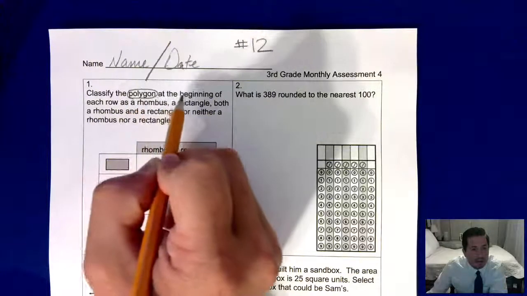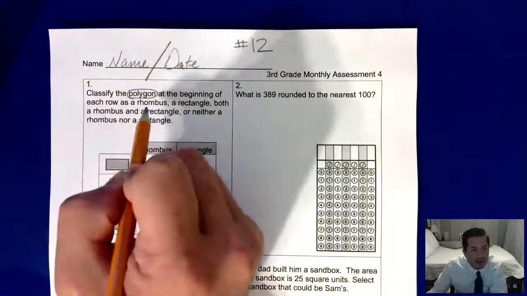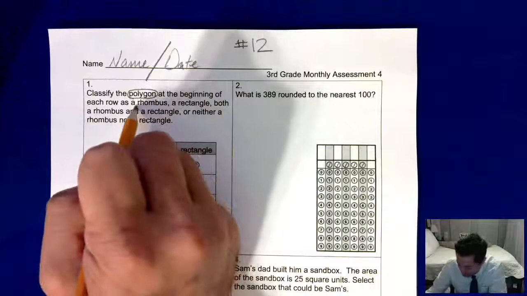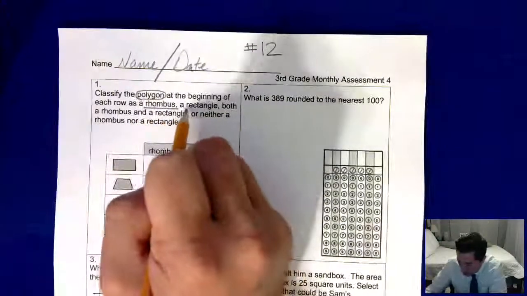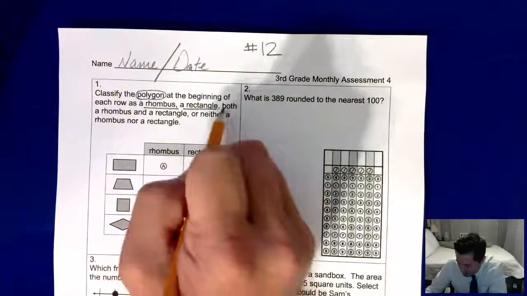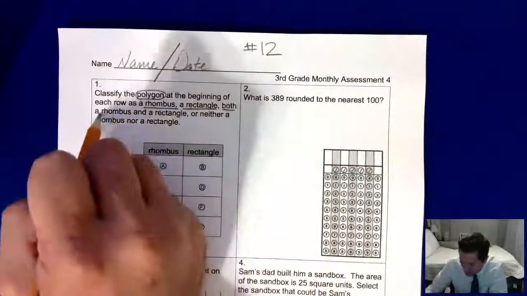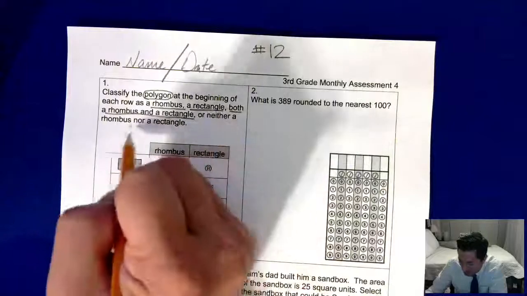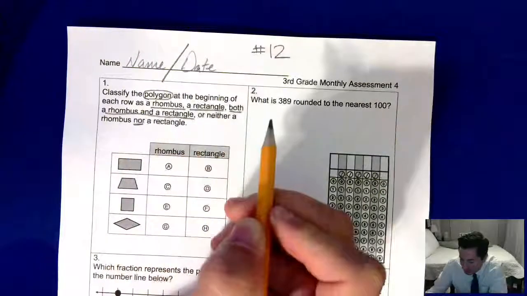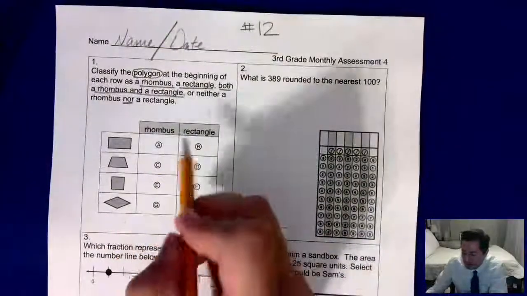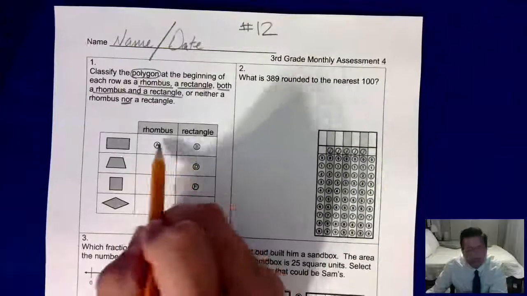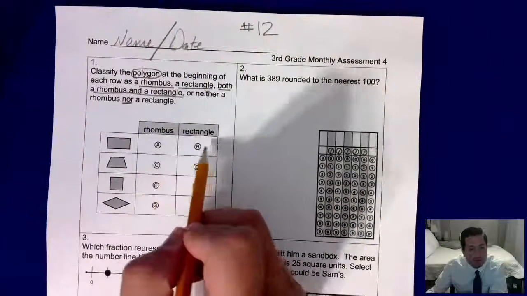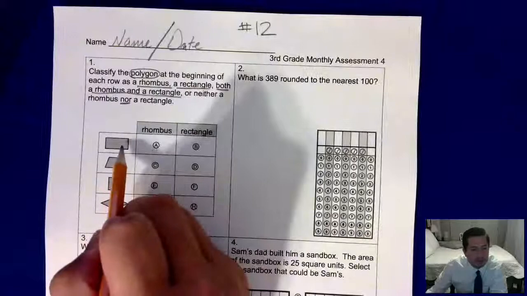The polygon at the beginning of each row is a rhombus, a rectangle, or both a rhombus and a rectangle, or neither a rhombus nor a rectangle. Alright, so that means we can fill in both of them, fill in none of them, or fill in one of them.